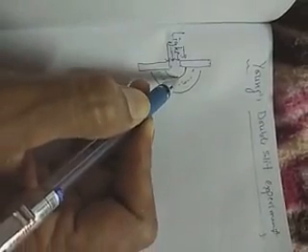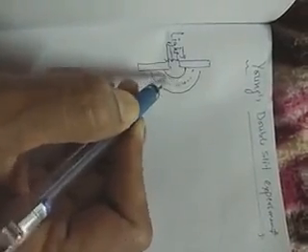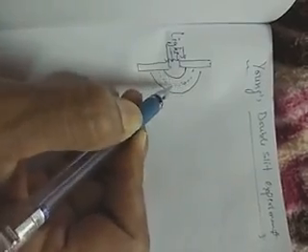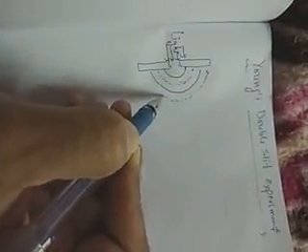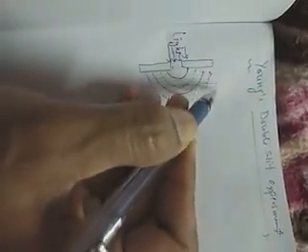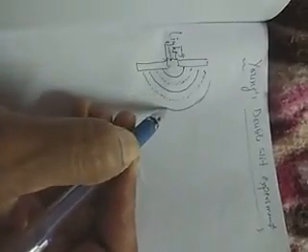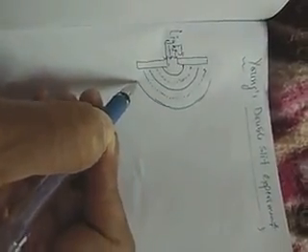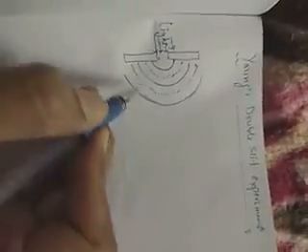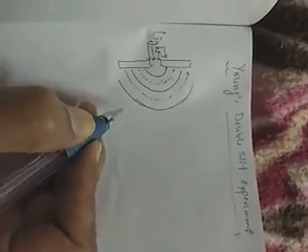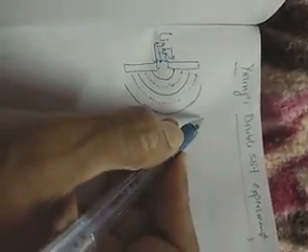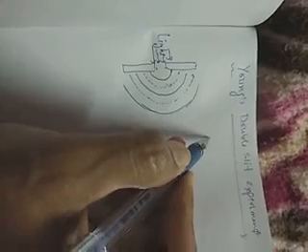The solid line represents your crest, and the dotted one represents your trough, right? So a set of crests and troughs will be formed like this. Now, at a distance of approximately 10 centimeters, two slits were placed.